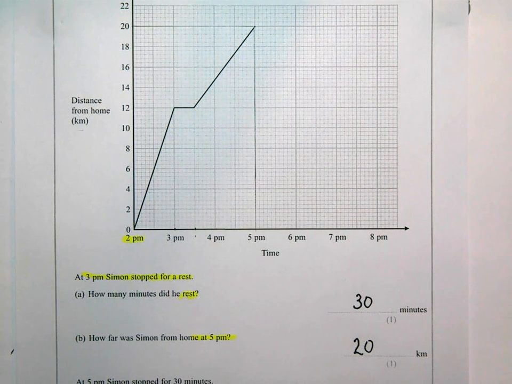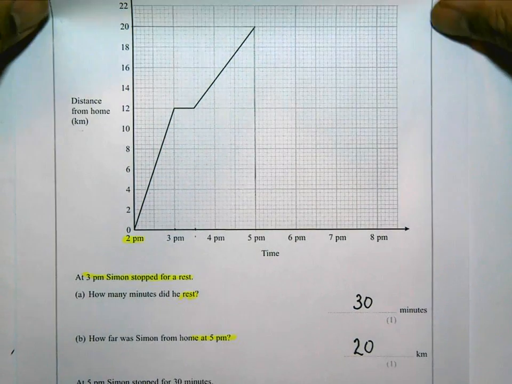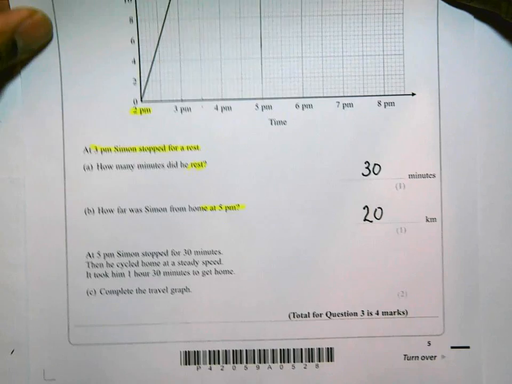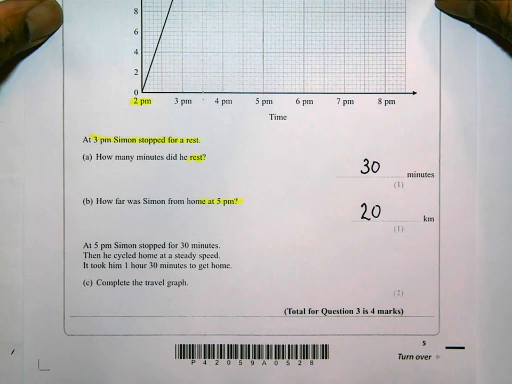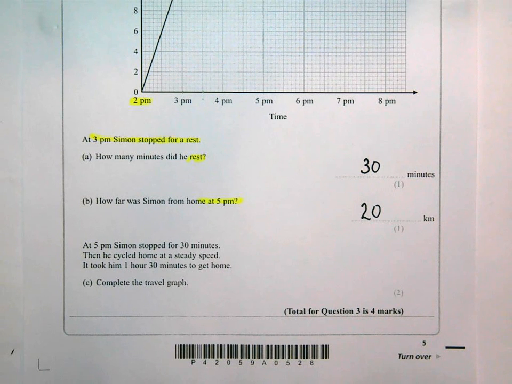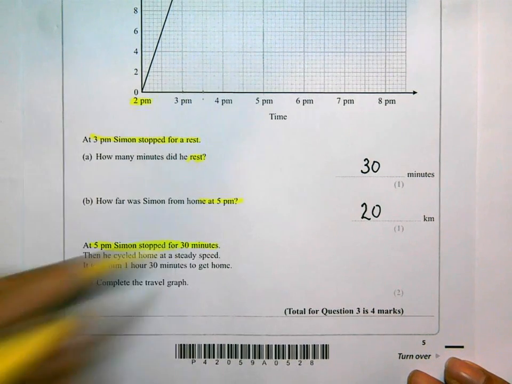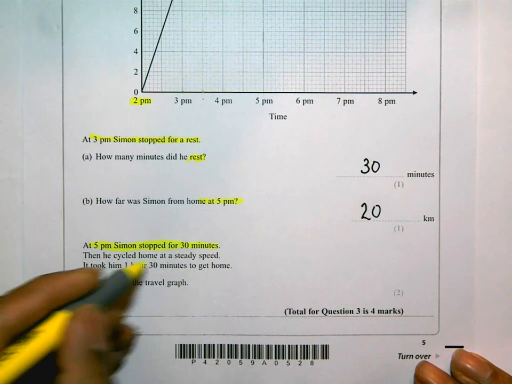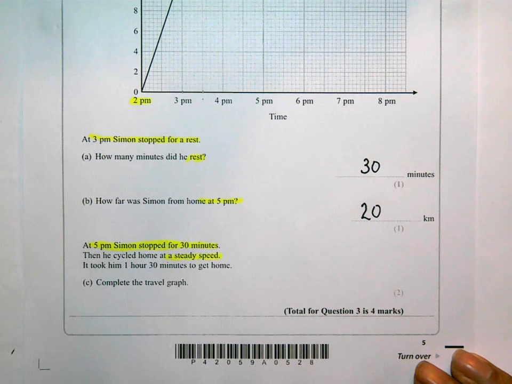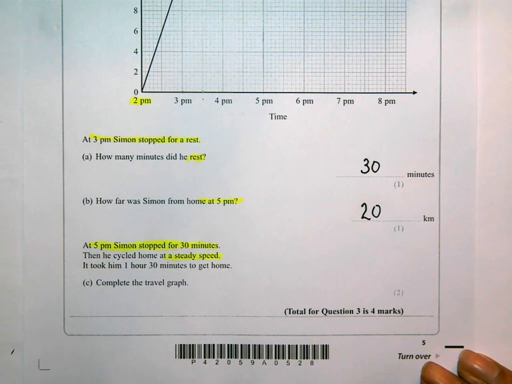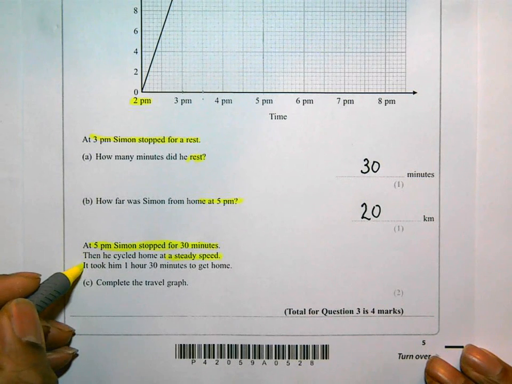Let's look at part C. There's a lot more there, right, but let's see what they're asking in that bit of the question. At 5 p.m. Simon stopped for 30 minutes. So at 5 p.m. he's going to stop for half an hour, 30 minutes. Then he cycled home at a steady speed. Now what they mean by steady speed is that it's going in a straight line. Yeah, he's traveling at a constant speed. And it took him 1.5 hours to get home. So he stops for 30 minutes, and then it takes him 1.5 hours to get home at a steady speed.